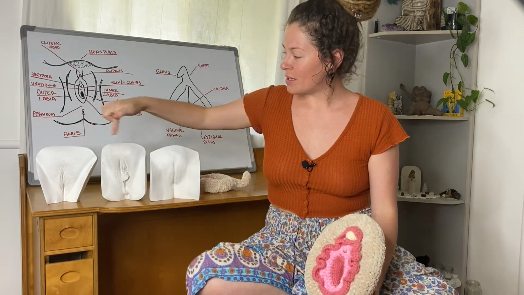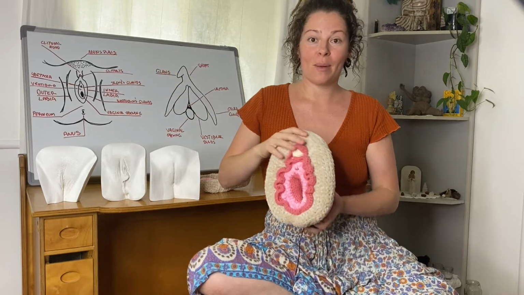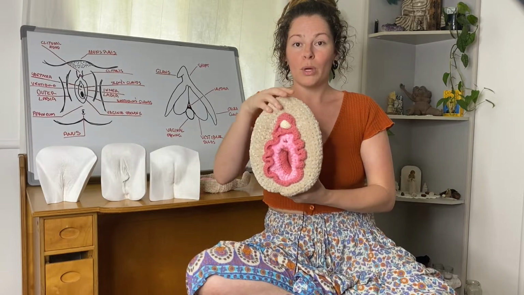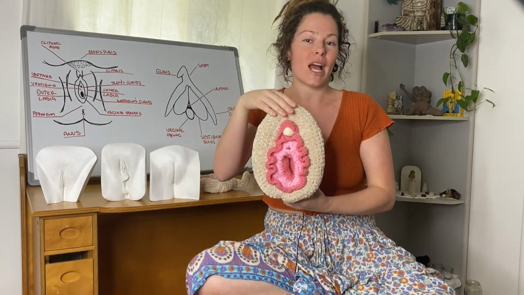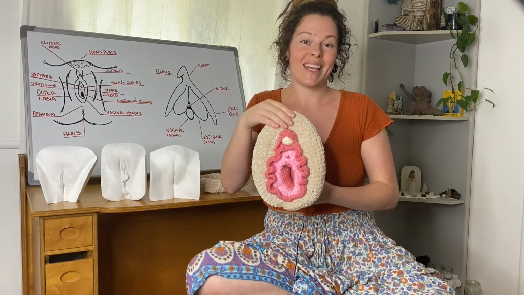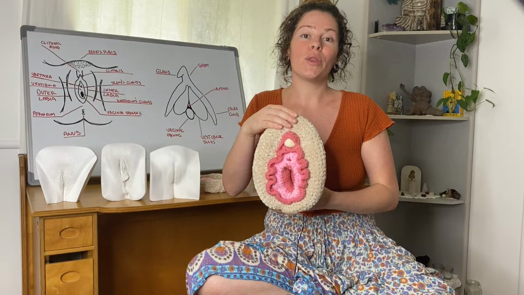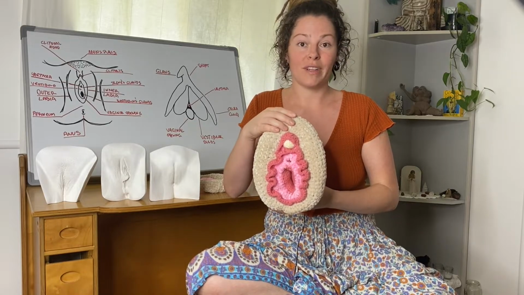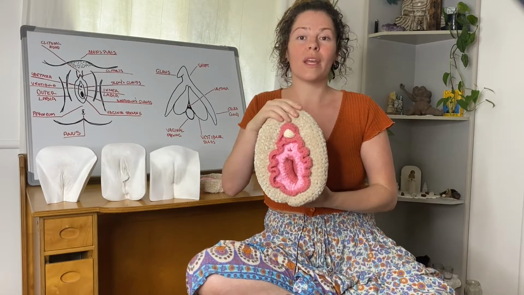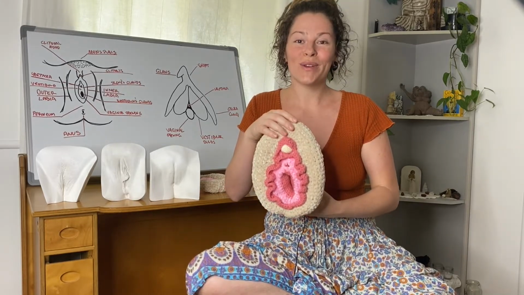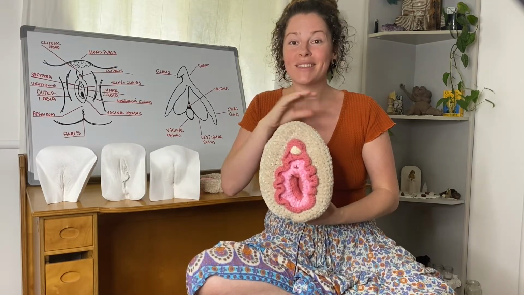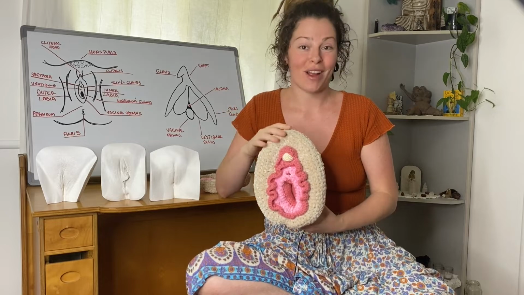So our mons pubis at the top. You can also follow this diagram behind me. Usually covered in pubic hair after puberty is reached. Your mons pubis is the soft, sometimes fatty tissue that sits on top of your pubic bone. So if you were to press here with your fingers, you can feel the bone underneath, and this is part of your pelvic girdle. While both sexes have a mons pubis, it's more prominent in females. It also contains glands that secrete pheromones once you reach puberty. These are substances involved in sexual attraction.